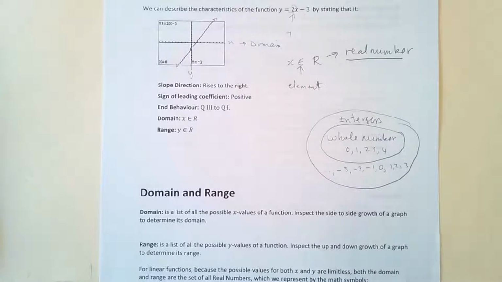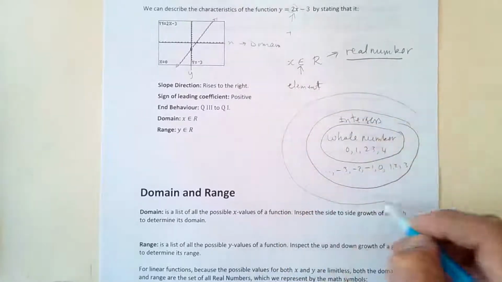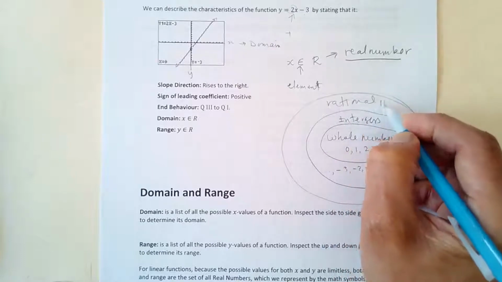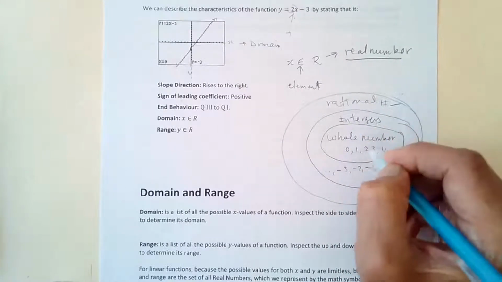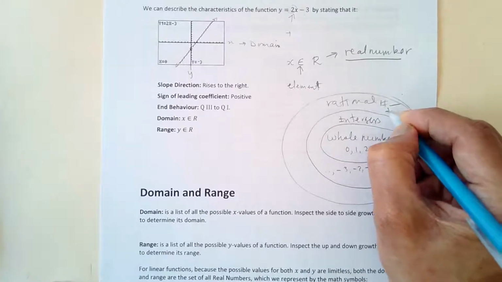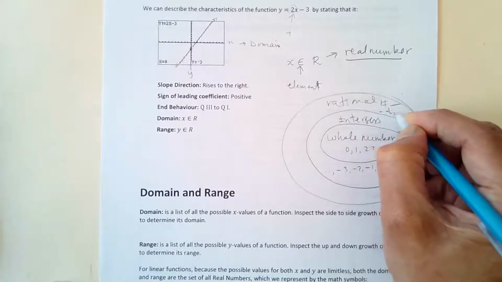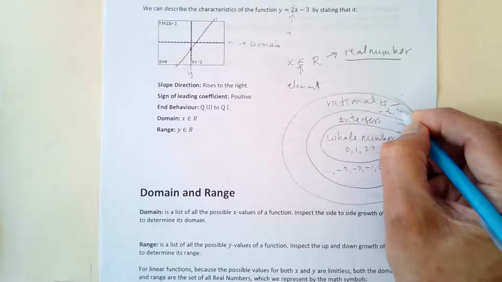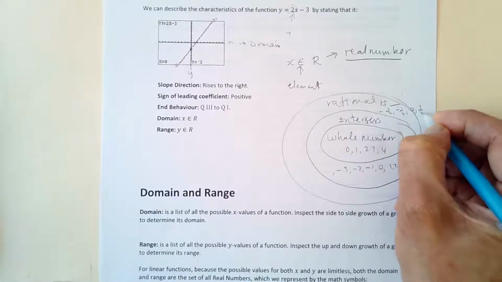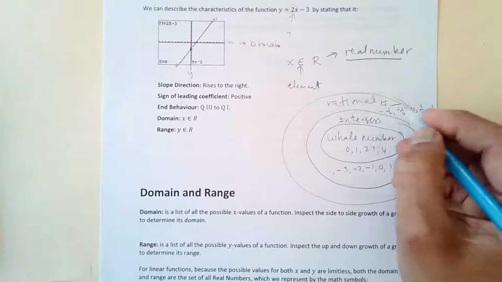There's no fractions here. Then the next step would be rational numbers, which include the fractions. Things like fractions, including all of these numbers plus fractions. So we can have a half, or -1/2, -1/4, 0, 1/2, 1, etc.